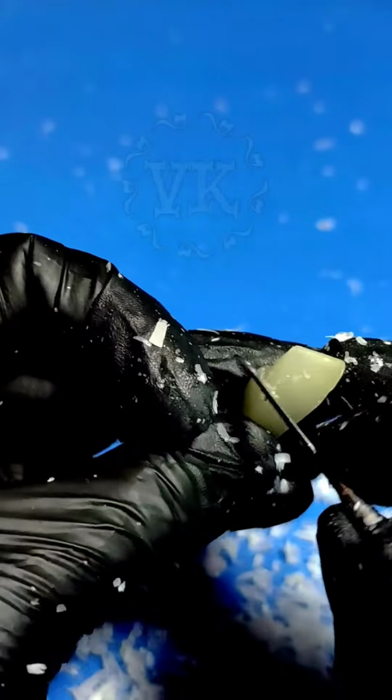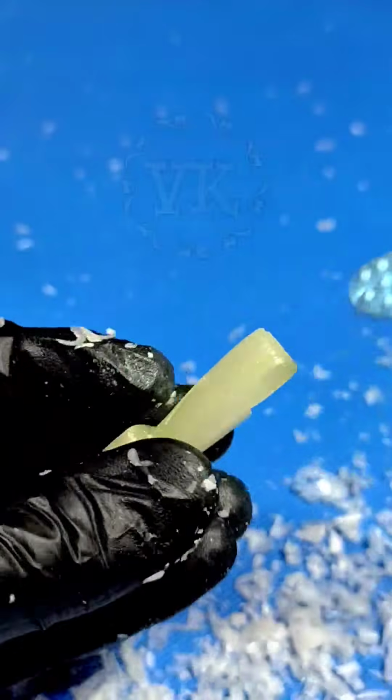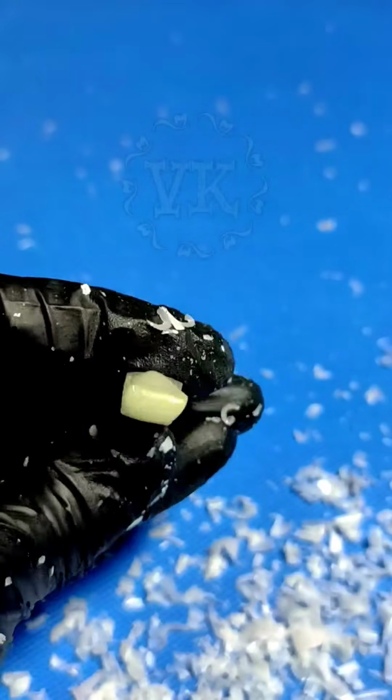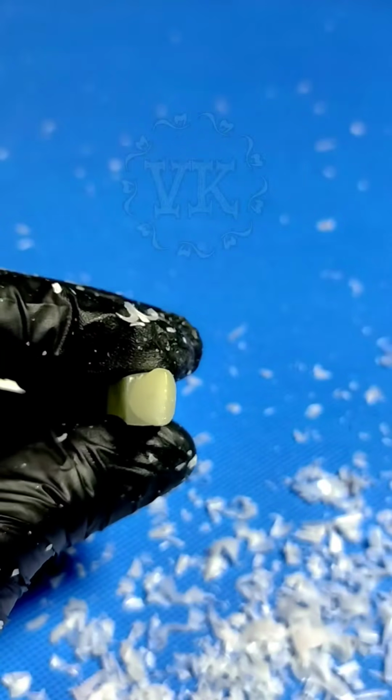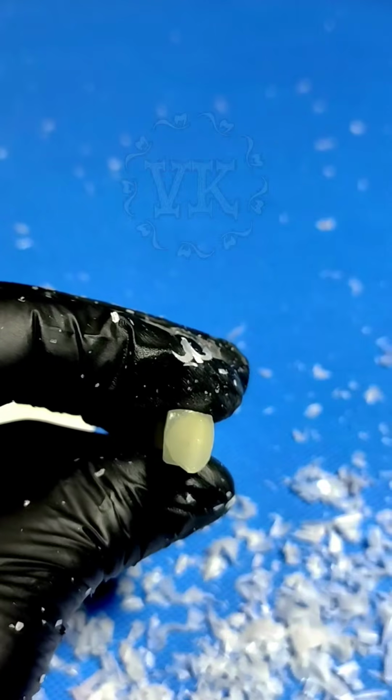Keep the carver in the corner and just go around like this a little bit, and it becomes rounded. I hope now you can appreciate the rounded edges and the triangular outline of the tooth.